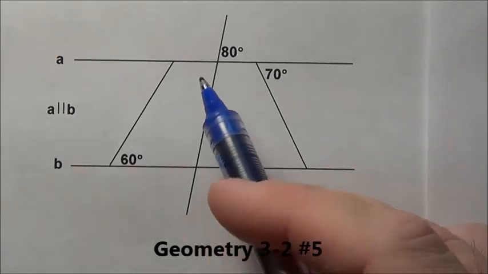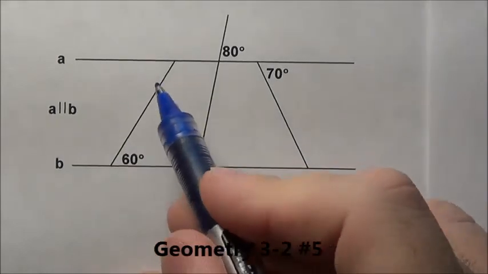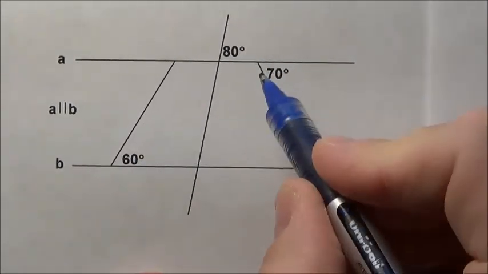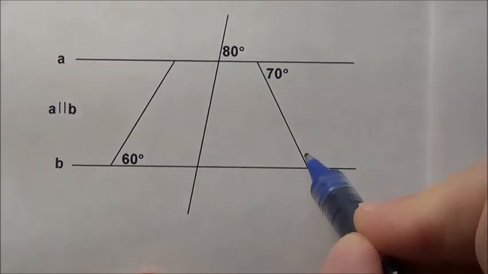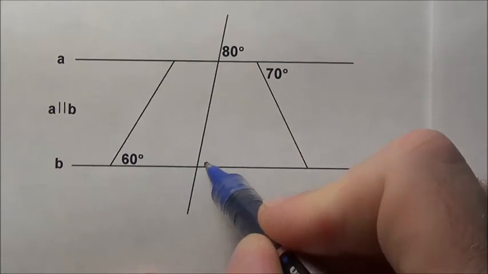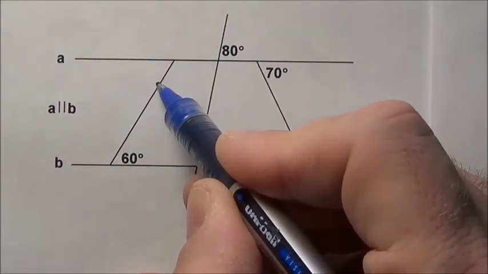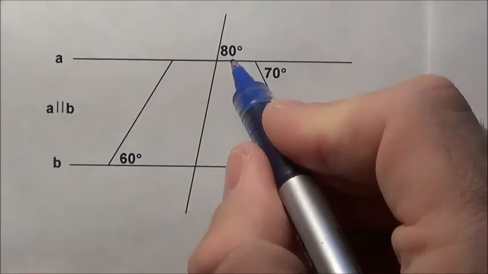Here's problem 5. Now notice you have A and B are parallel here. So you have a transversal cutting A and B, another transversal touching at the ends, and another transversal here. So anything here can be picked up and moved here. All this can be picked up and moved down to the other parallel line. And all this right here on B can be picked up, moved up the transversal and put up here at A. So let's start. The first thing I notice is 80.